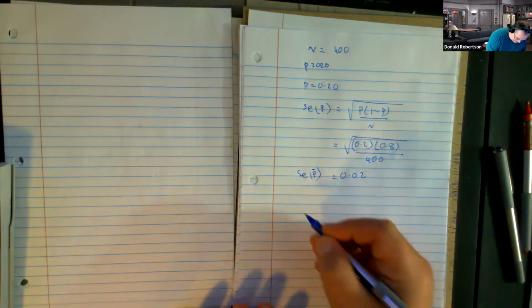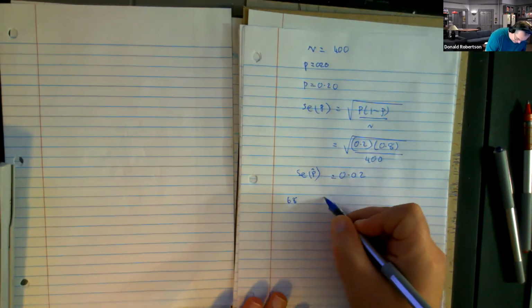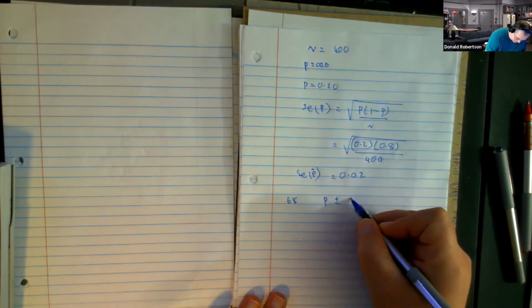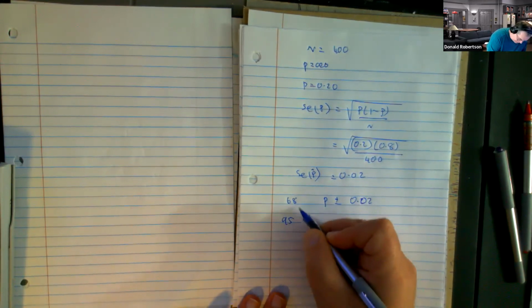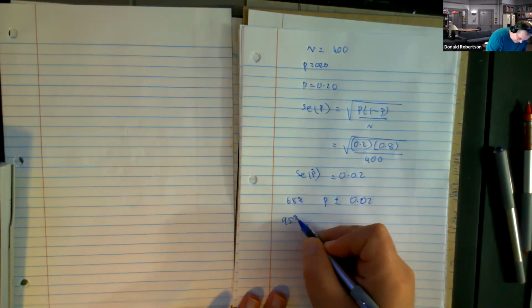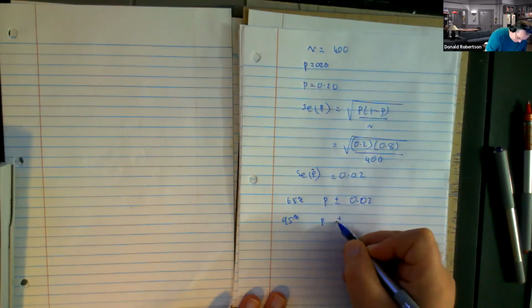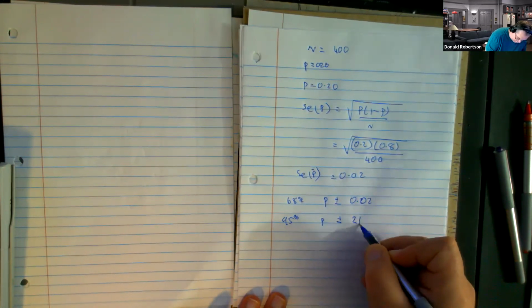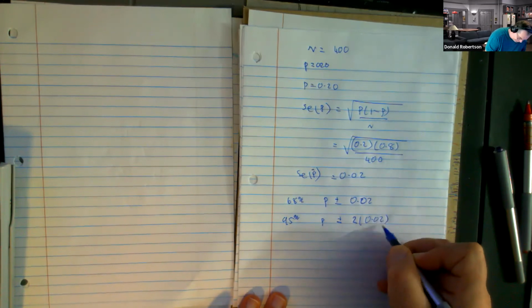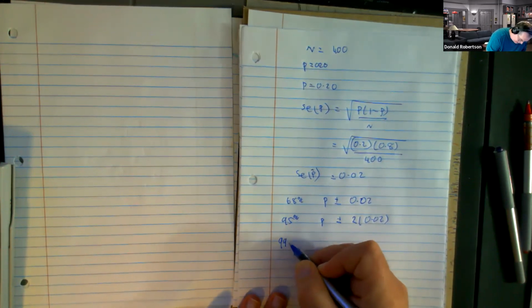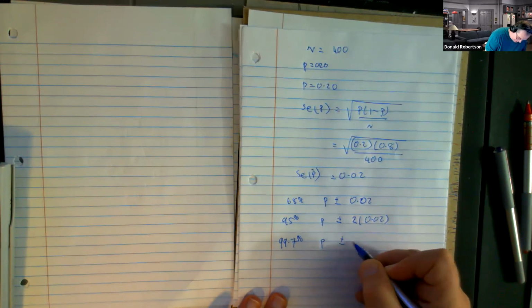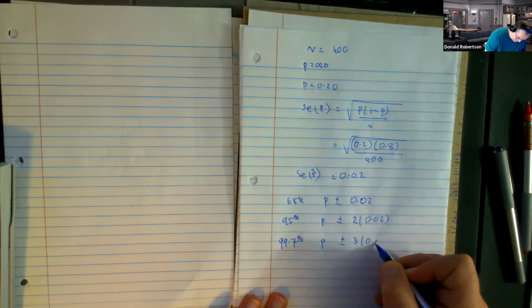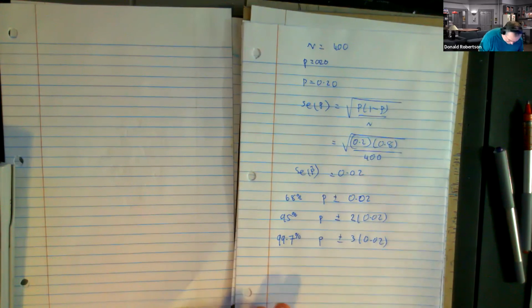So if you want a 68, it's P plus or minus a standard error. If you want a 95, it's P plus or minus 2 standard errors. And if you want a 99.7, our estimate would be P plus or minus 3 standard errors.